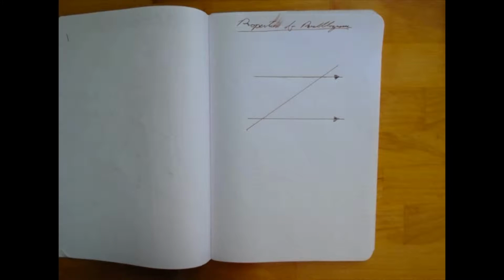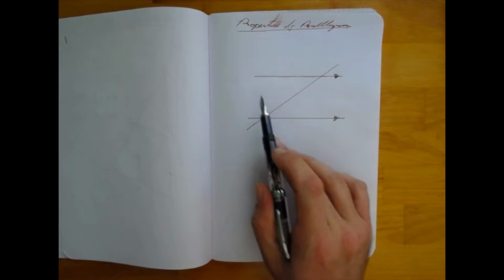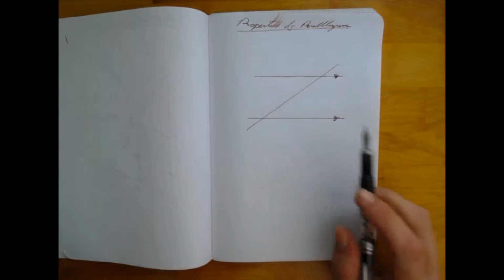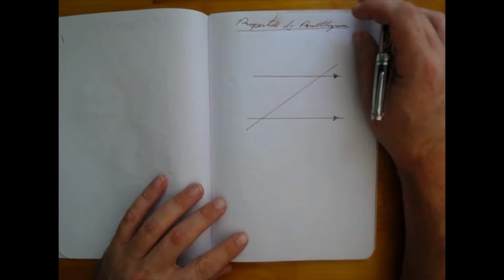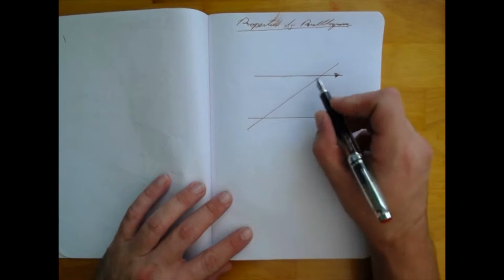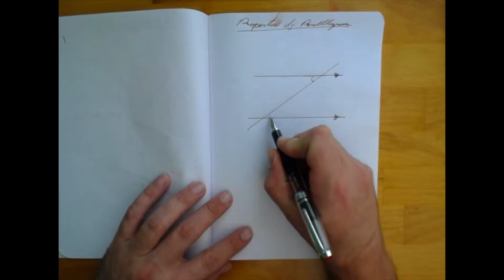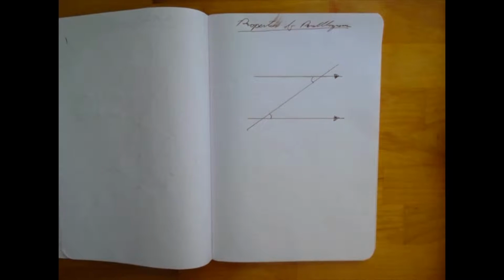Here we're going to take a look at properties of parallelograms. To start with, we're going to start with two parallel lines and a transversal. We know from earlier lessons that two parallel lines cut by a transversal have congruent alternate interior angles. So we can go ahead and mark these two angles as congruent. This is going to give us some of the base of what we need to get started.